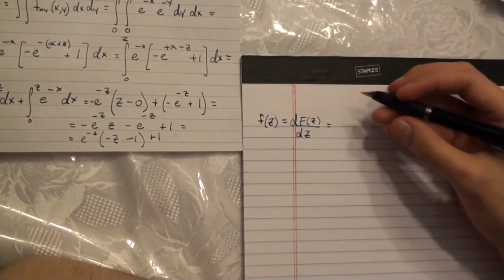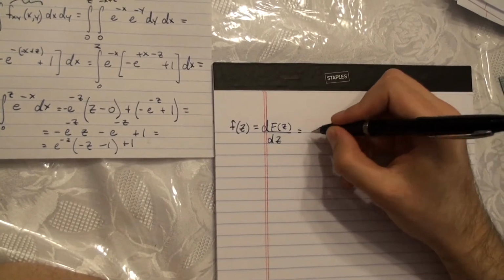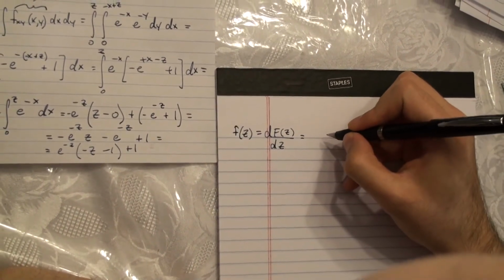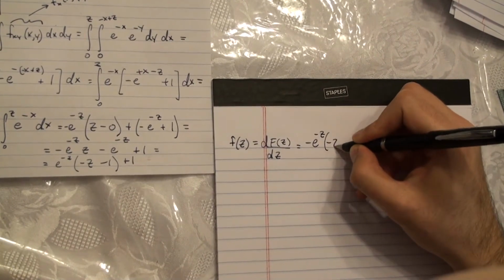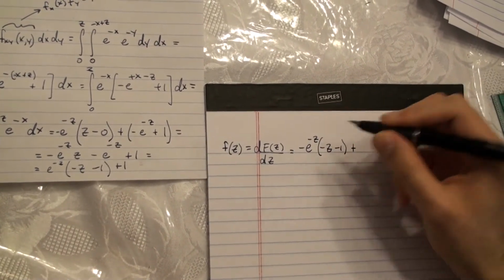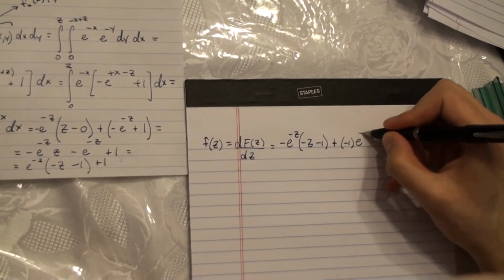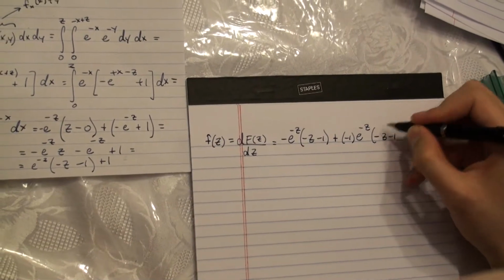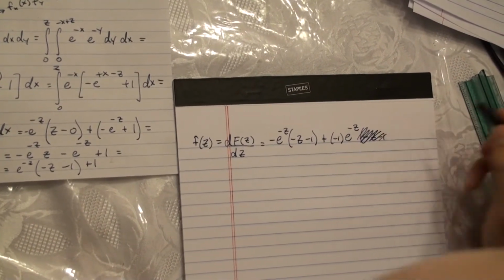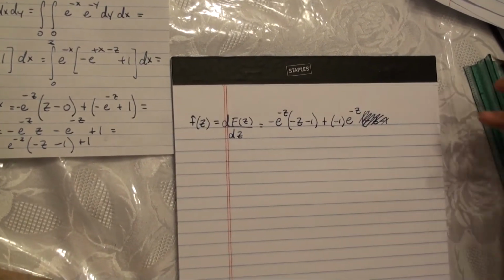So we've got to use product rule. Let's take the derivative of the first one, which is minus e to the minus z times minus z minus 1, plus the derivative of the second one, which is minus 1 e to the minus z... I'm sorry, this is not here. Just minus 1 times e to the minus z.